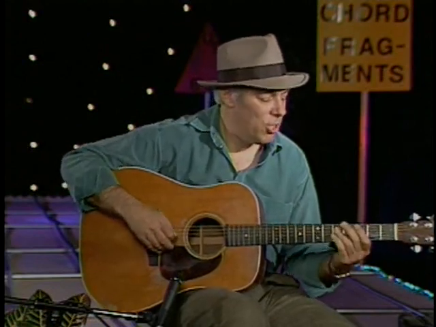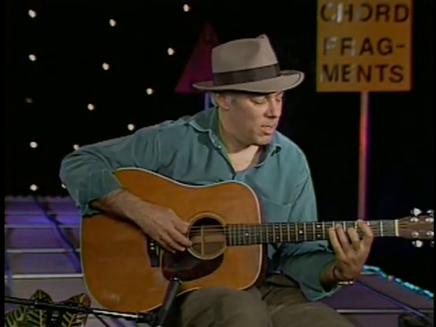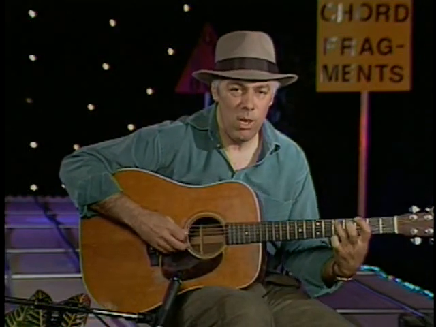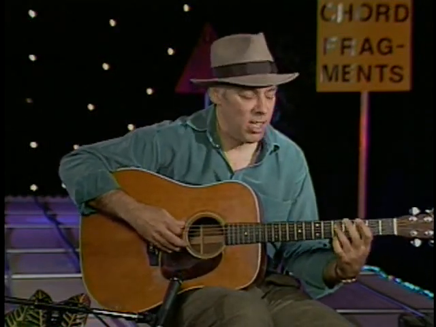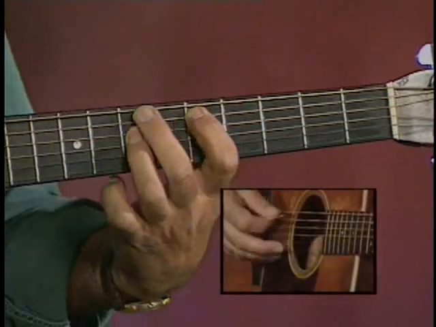We're going to be in the key of G, and so this will be my G chord down here. Using that 1-4-5 chord family that I talked about, we'll go like this.